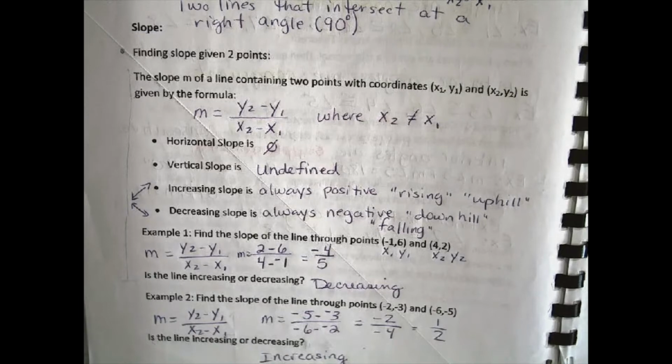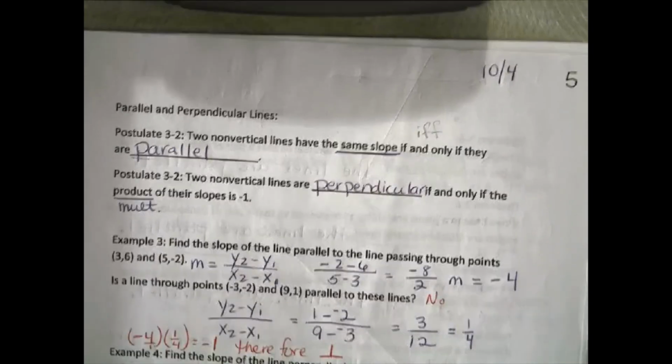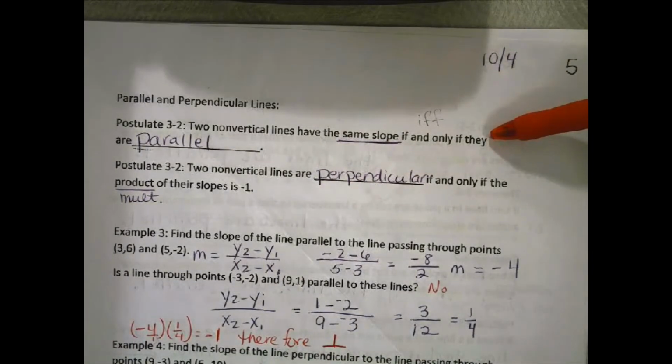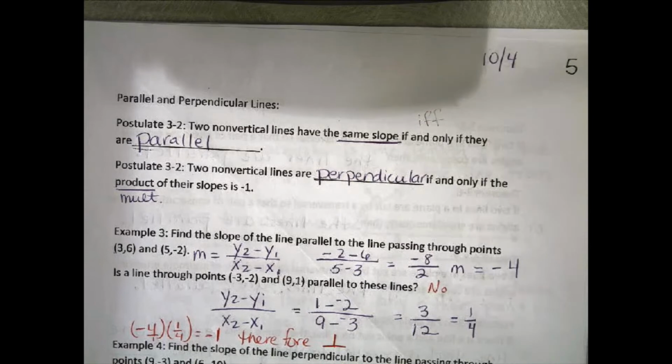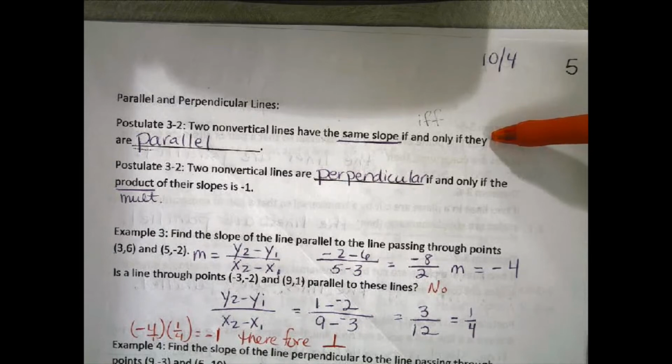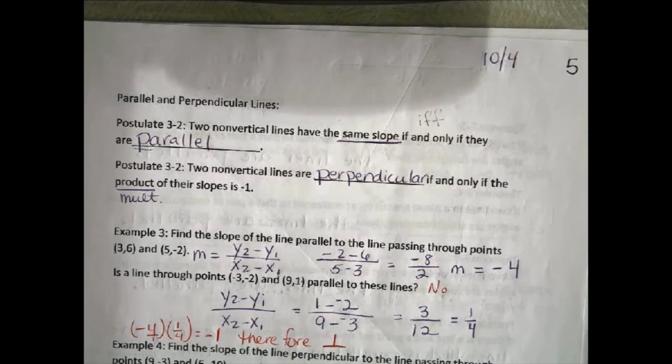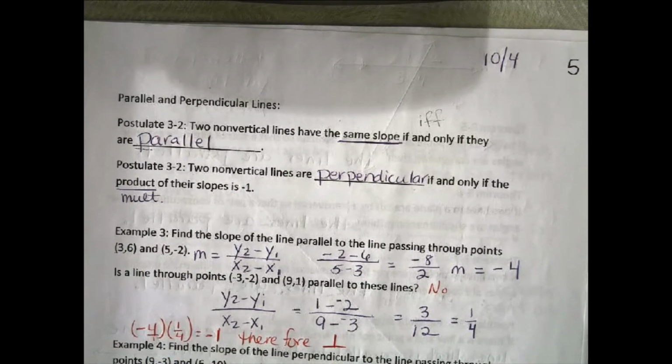There are a couple of important postulates to know regarding parallel and perpendicular lines. The first is that 2 non-vertical lines have the same slope if and only if they are parallel. So if you have 2 non-vertical lines that happen to have the same slope, they have to be parallel. That's what it really tells us. If you have 2 non-vertical lines and they are perpendicular, it's if and only if the product of their slopes is negative 1. And by product, remember, we mean multiply. So if you multiply the 2 slopes and you get negative 1, that is proof that the 2 lines are perpendicular.